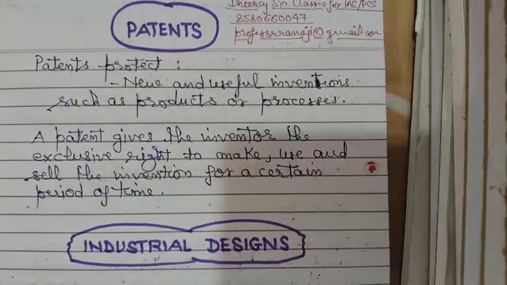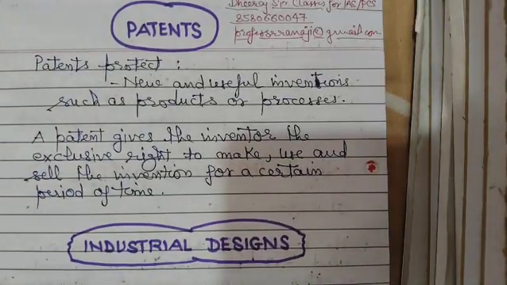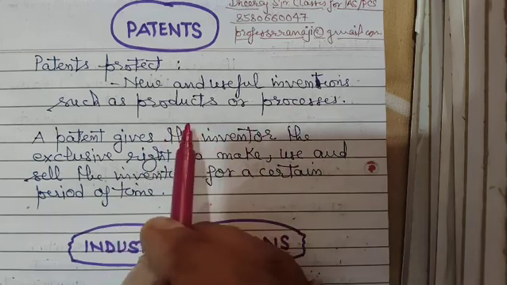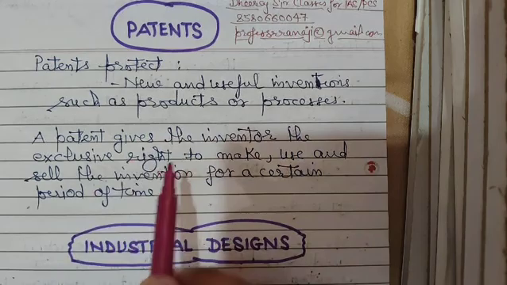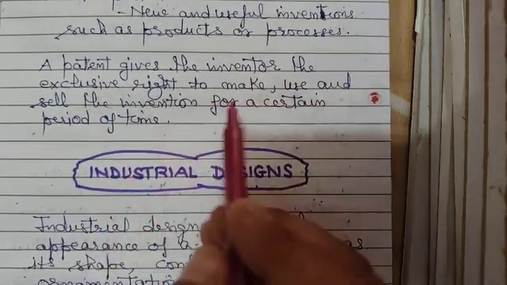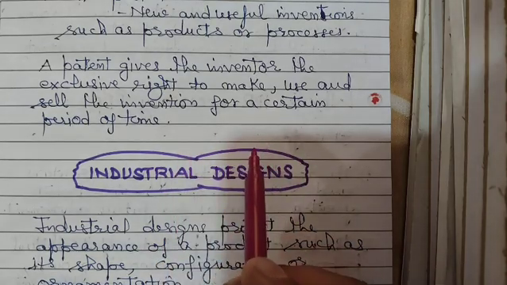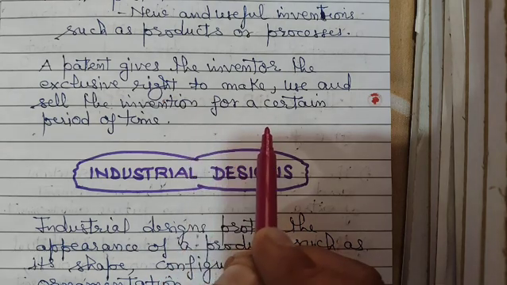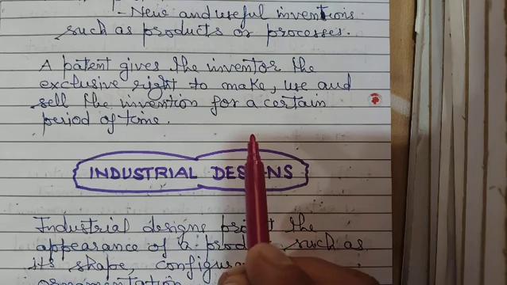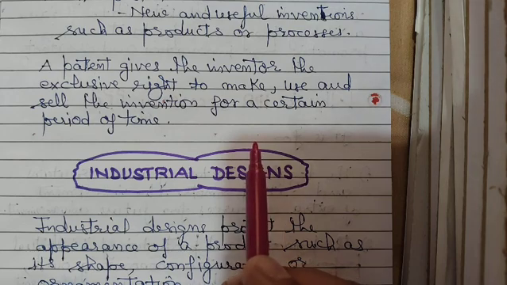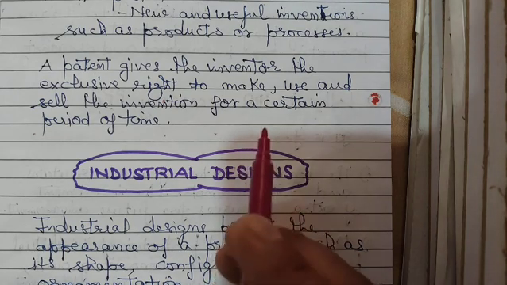Next is the intellectual property right called patent. Patents protect new and useful inventions such as products or processes. A patent gives the inventor the exclusive right to make, use and sell the invention for a certain period of time. Means things are patented for a certain period, and then the nation or the company or the individual has special rights about them, so that they are not exploited by anybody.